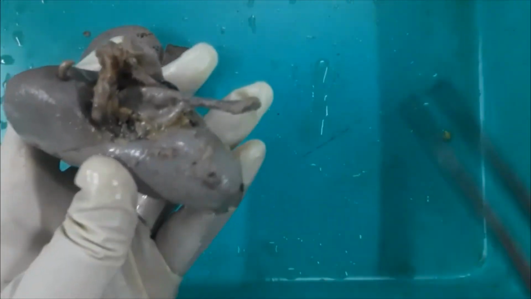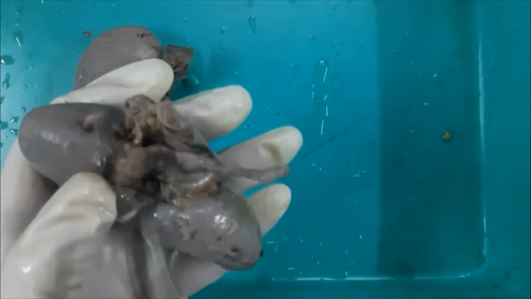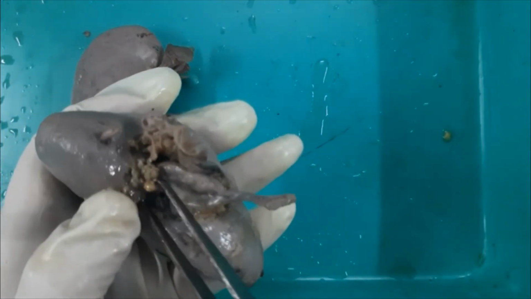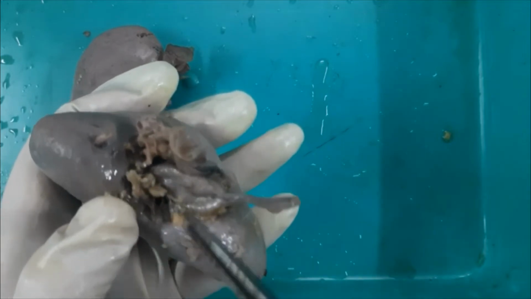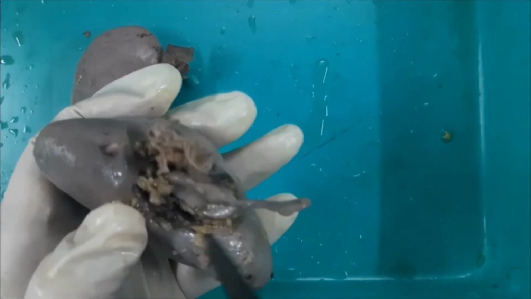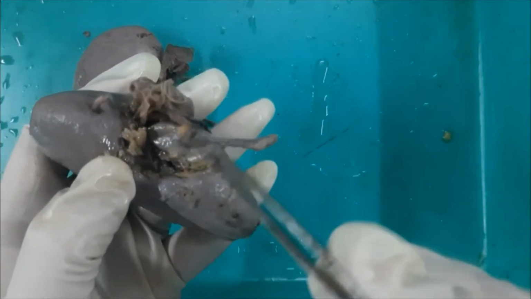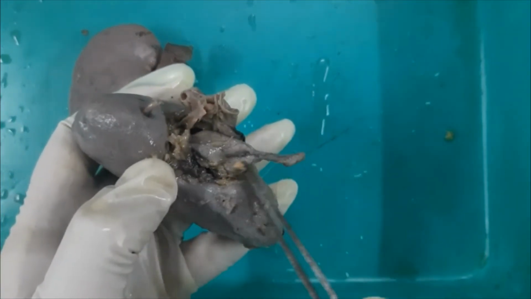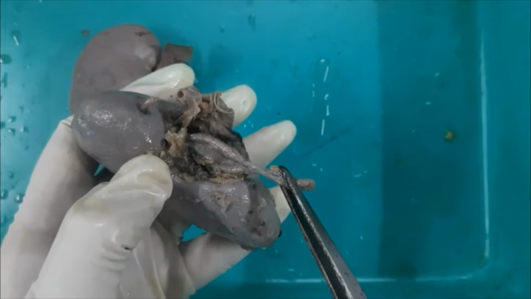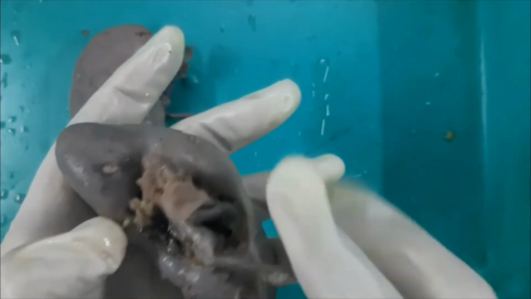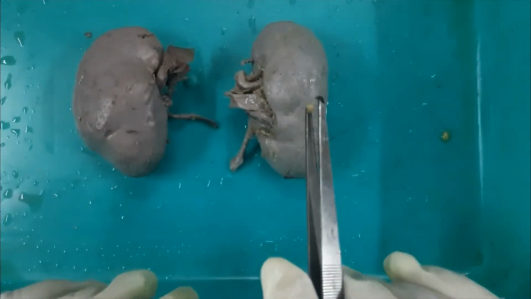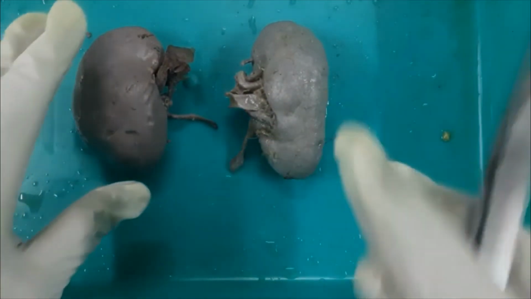The pelvis, you can see it is a good pelvis here. You can appreciate the dilatation of the pelvis and formation of the ureter. Let me clean it a little. Yes, if you can see here, this is the pelvis of the ureter, and the ureter is here. So these are the structures present at the hilum. Now let us come to the relations.